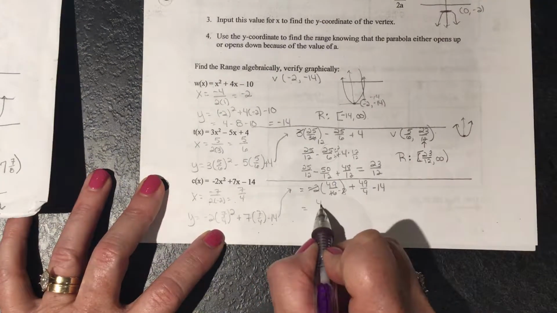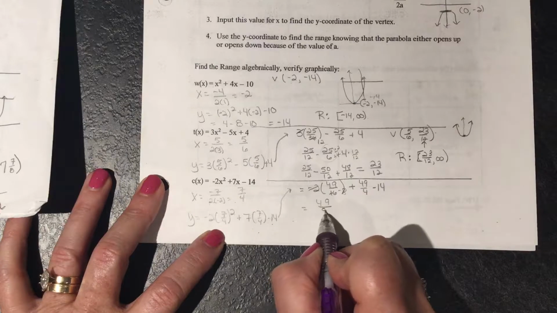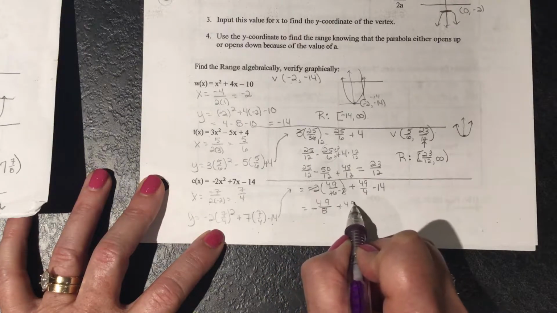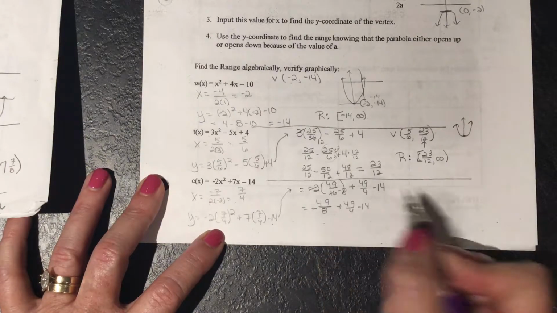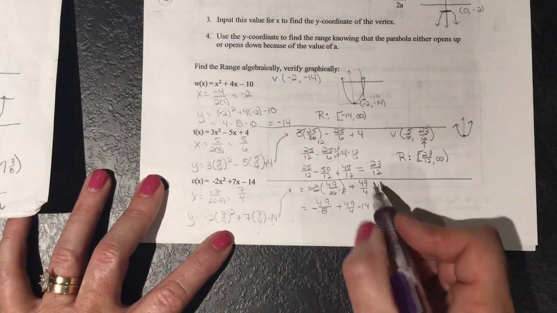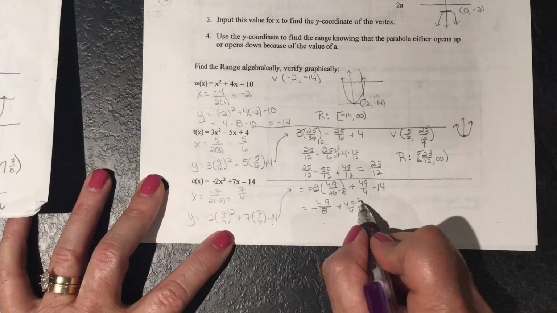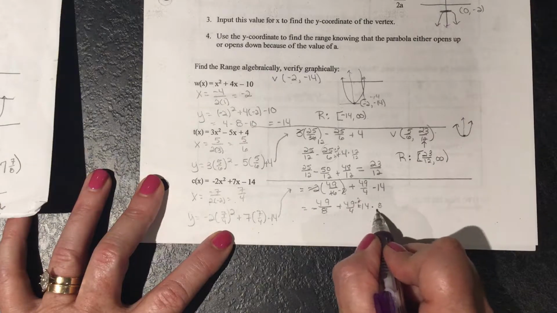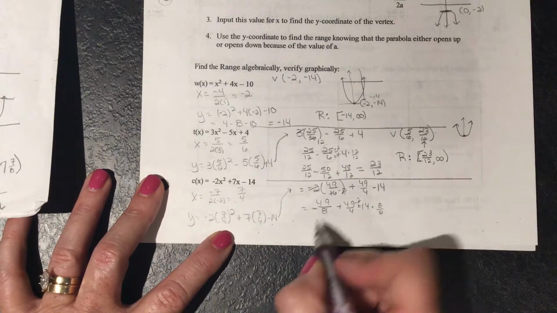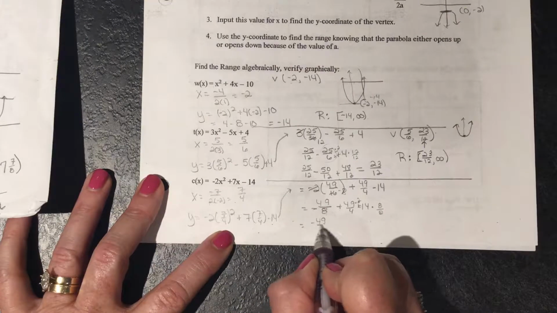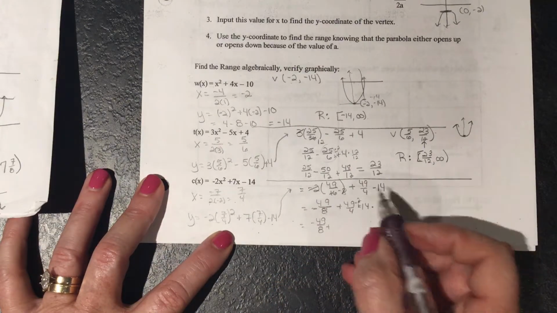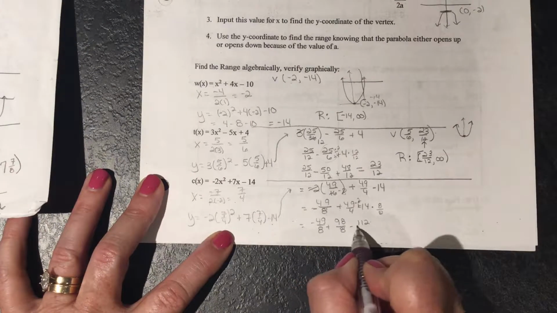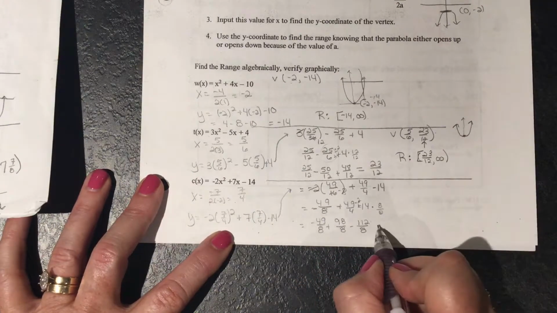That leaves me with negative 49/8 plus 49/4 minus 14. Getting a common denominator of 8 means on this fraction I'm going to multiply both numerator and denominator by 2, and on the 14 I'm going to multiply by 8 over 8 to get that common denominator. So I end up with negative 49/8 plus 98/8 minus 112/8.